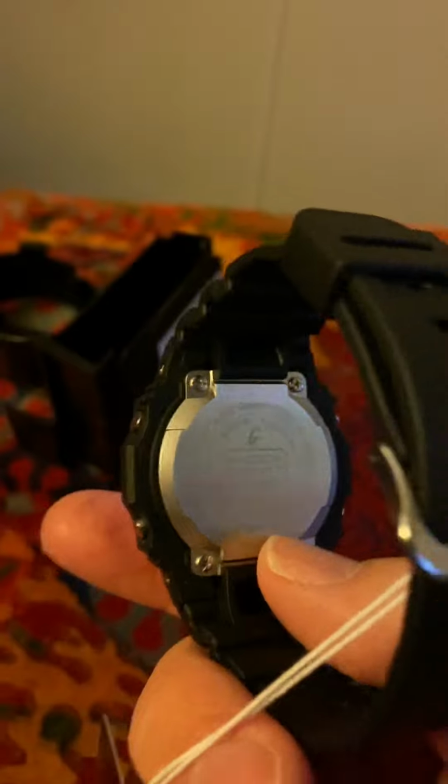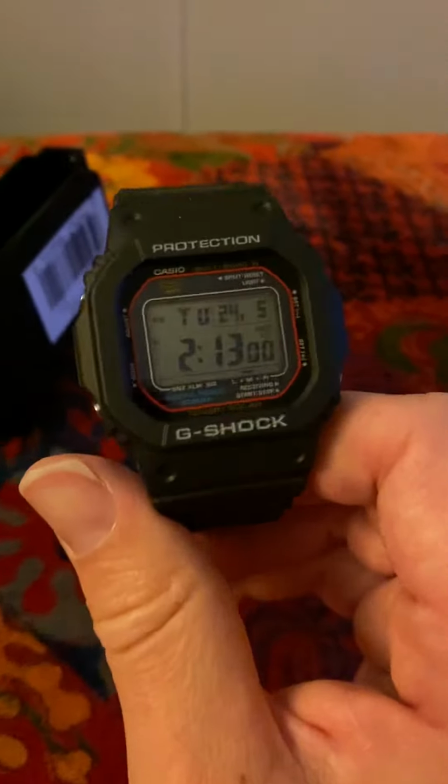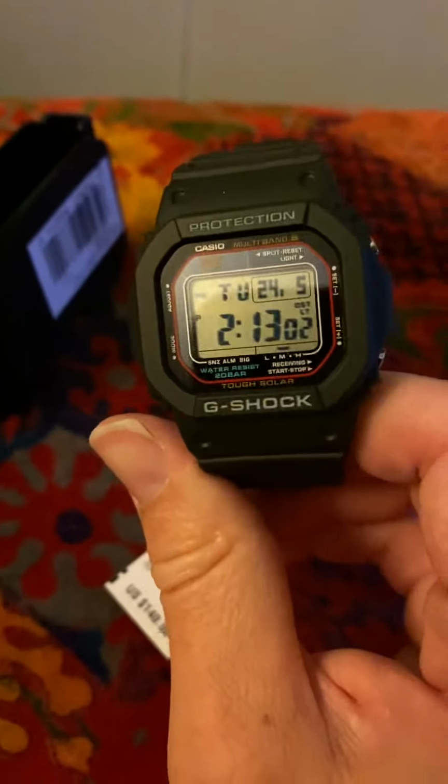Everything else is the same. The case backs are the same. Just the model name is changed to a U at the end to signify the updated module.